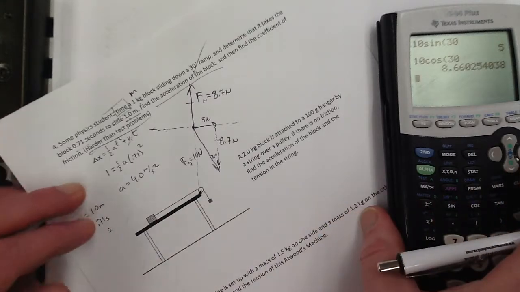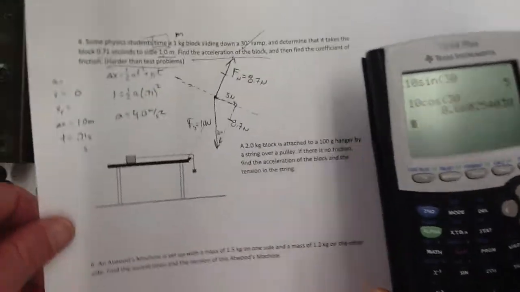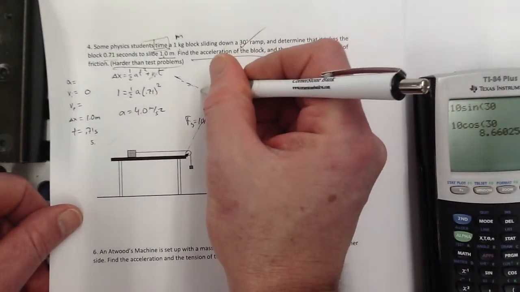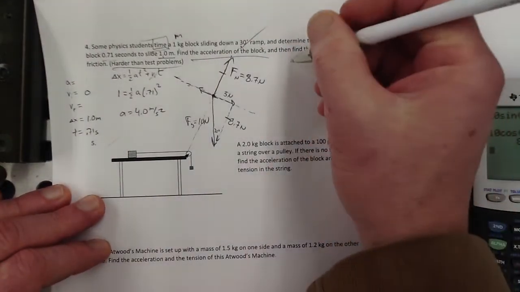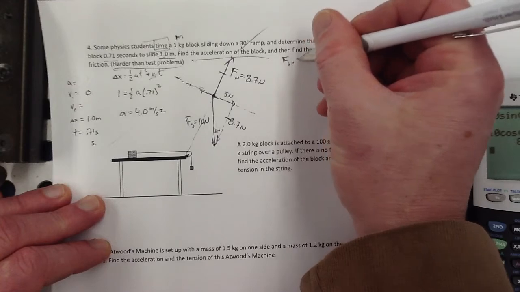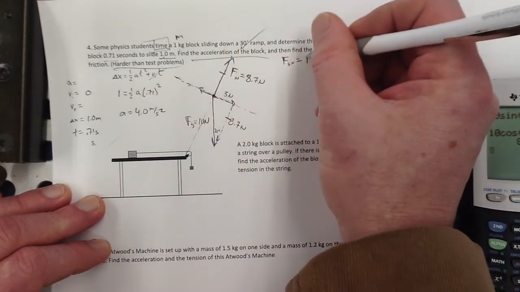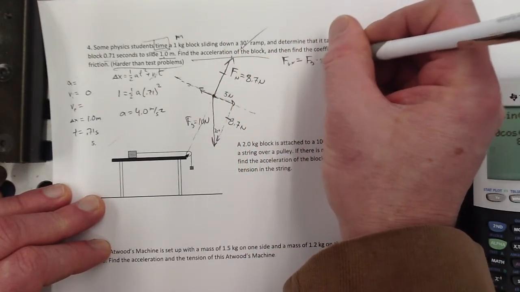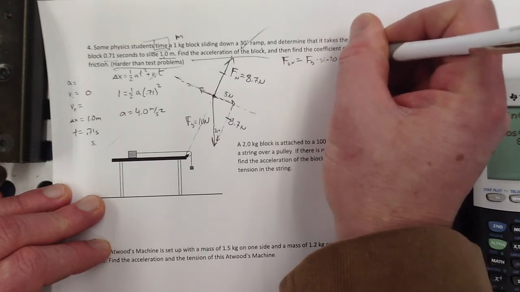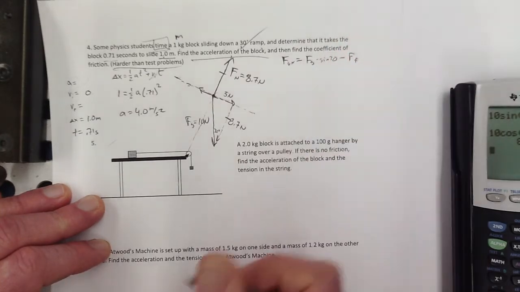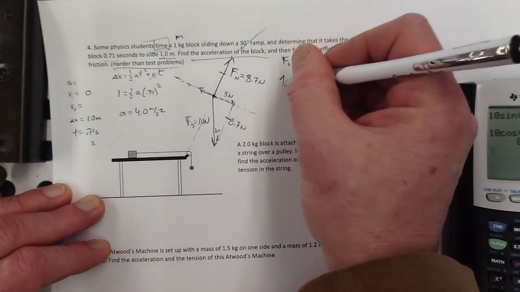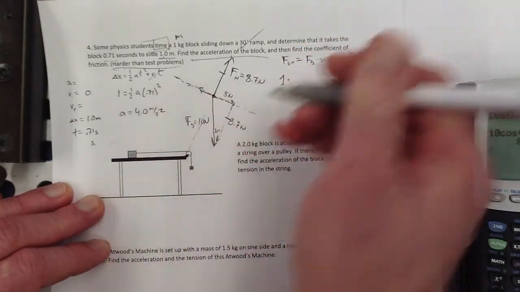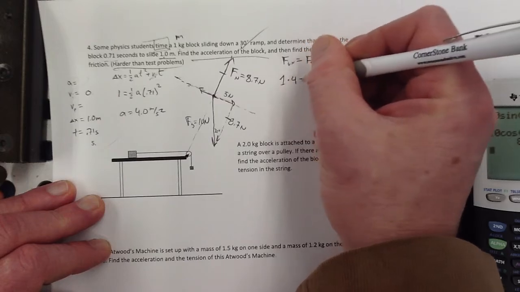And then I need to figure out how much friction. So what would the unbalanced force equation look like? Well, I've got this sine part of gravity minus the force of friction. But the unbalanced force, that's mass times acceleration, and I know the acceleration in this one.